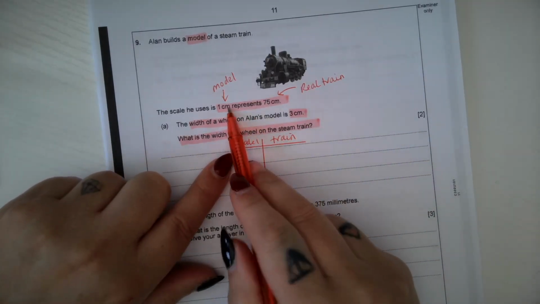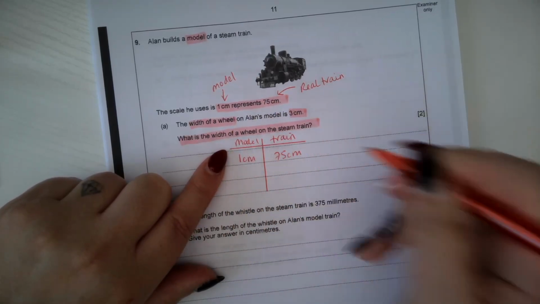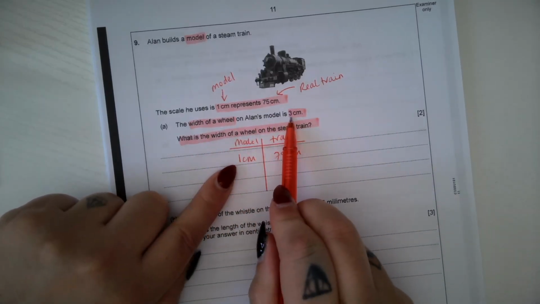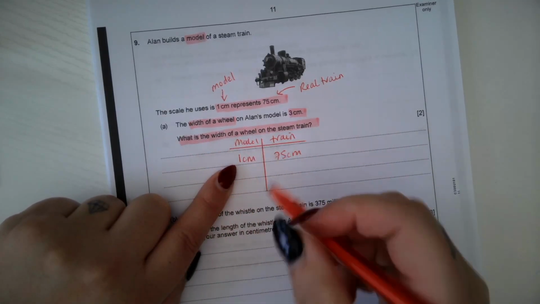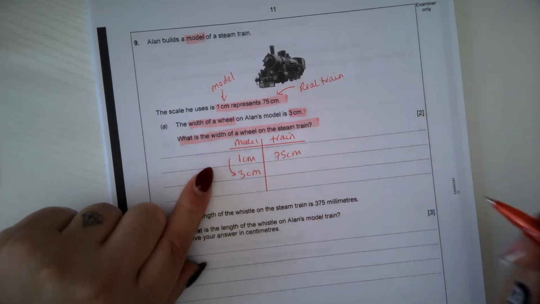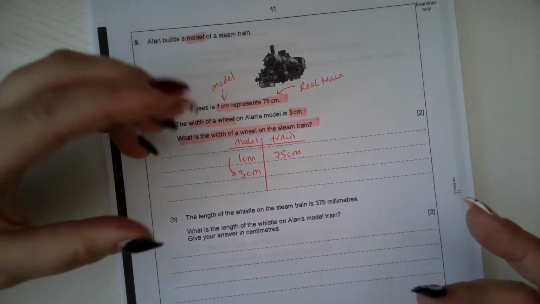Okay, so on the model, 1 centimetre is the same as 75 centimetres on the real train. The width of the wheel on Alan's model is 3 centimetres. So I'm going to write that in my model column, 3 centimetres. And what we do when we're working with a proportion table is we scale up or we scale down. So we multiply or we divide.